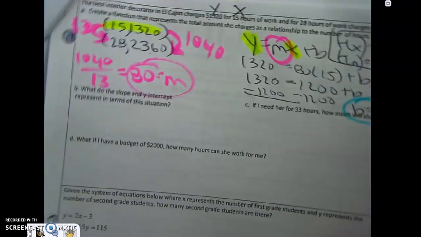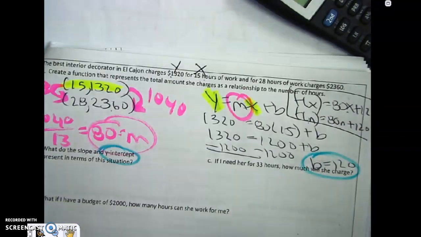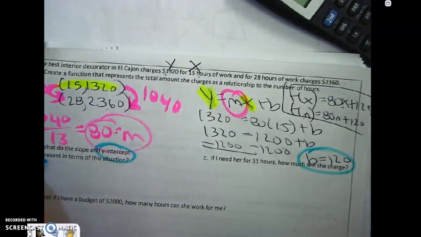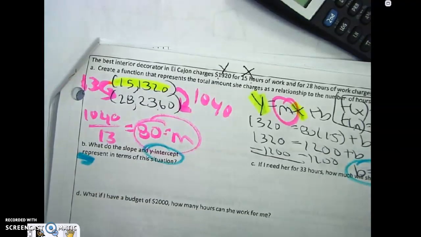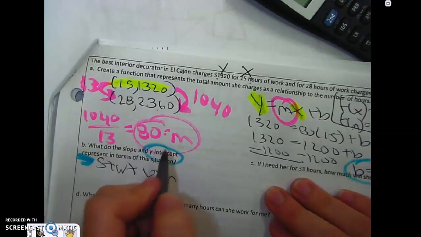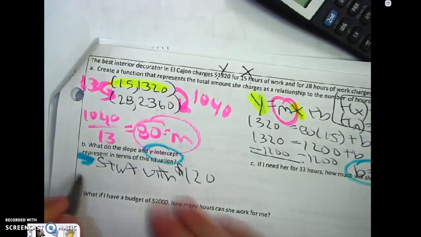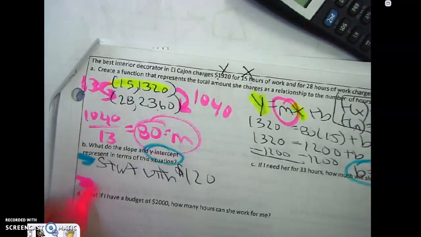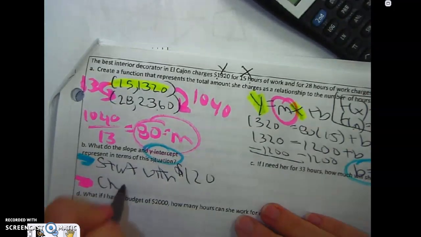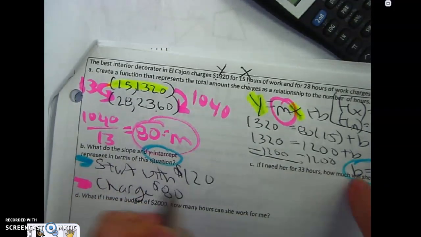All right, what do slope and y-intercept mean? So the y-intercept means, I'll just go like this in blue because I'm too lazy to write the word, that you start with $120, and then your pattern is they charge $80 per hour.